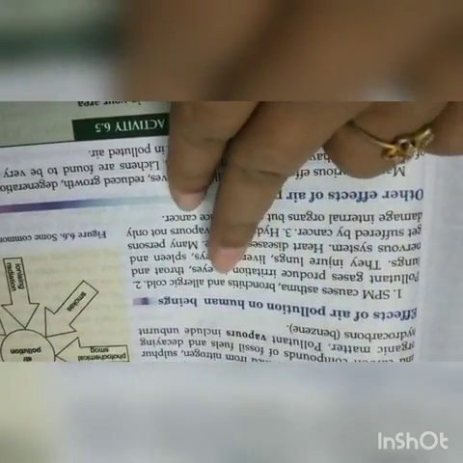Effect of air pollution on human beings. One, SPM causes asthma, bronchitis and allergic cold. Two, pollutant gases produce irritation in eyes, throat and lungs. They injure lungs, liver, kidney, spleen and nervous system. Heart diseases increase. Many persons suffer from cancer. Hydrocarbon vapors not only damage internal organs but also produce cancer.